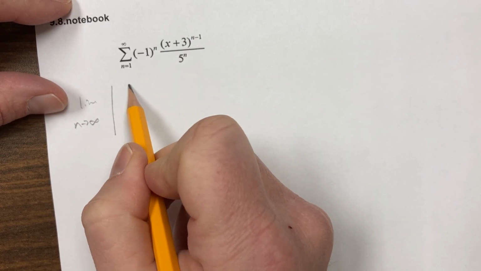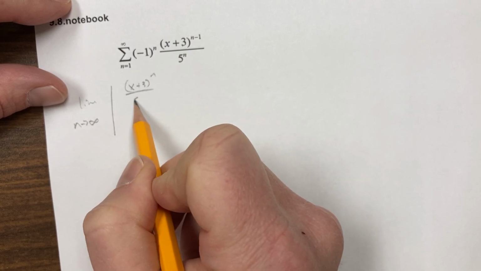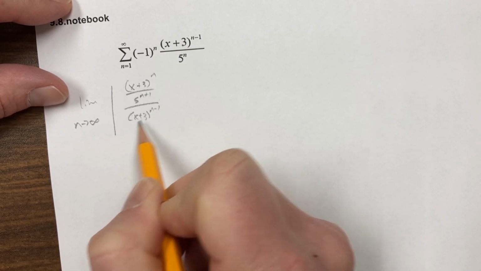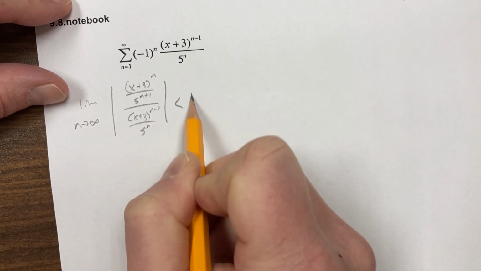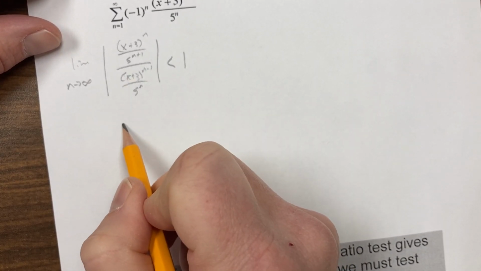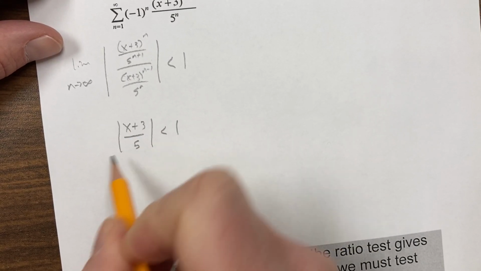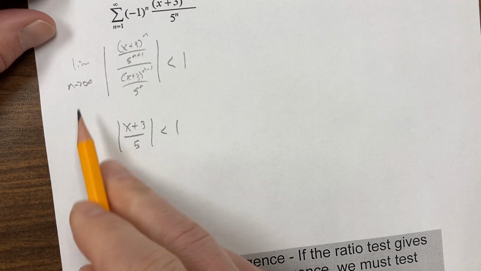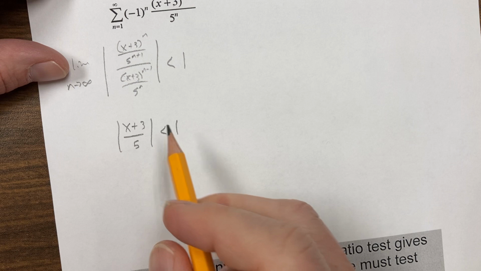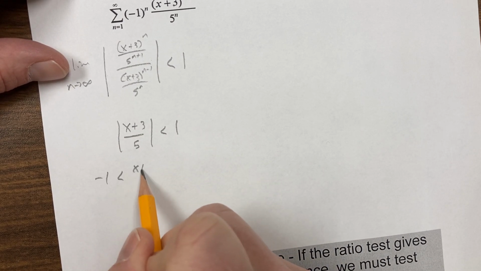We just have to worry about the next term. The next term from n minus 1 would be n over 5 to the n plus 1, over x plus 3 to the n minus 1 over 5 to the n, and we want that to be less than 1. If we do some simplifying, we get x plus 3 on the top, 5 on the bottom. There's no more n involved, so we don't need to worry about that limit anymore. It just doesn't apply in this case. Again, the only way that an absolute value can be less than 1 is if it's between -1 and 1.